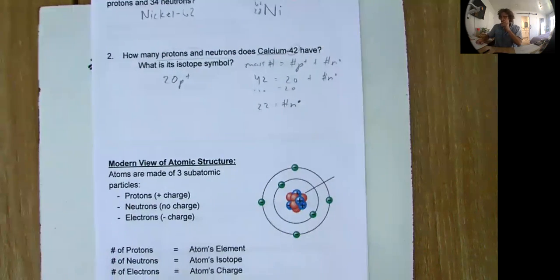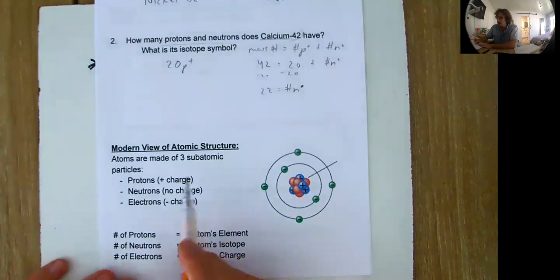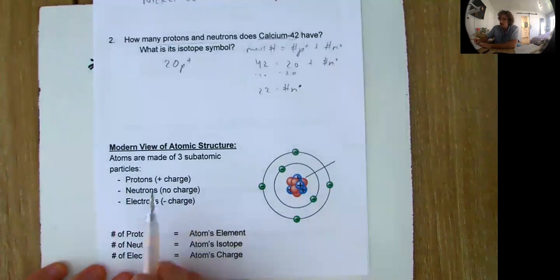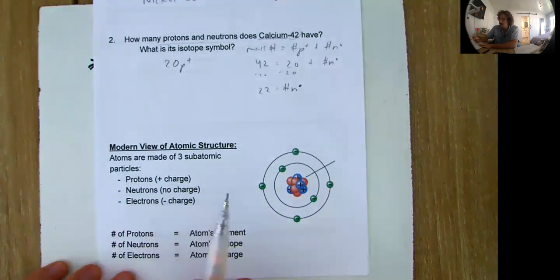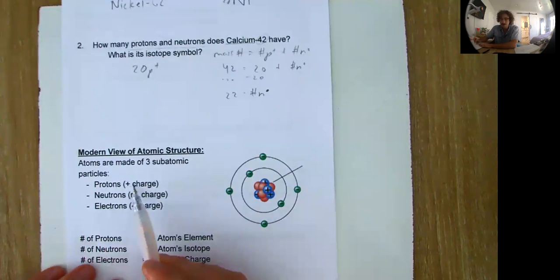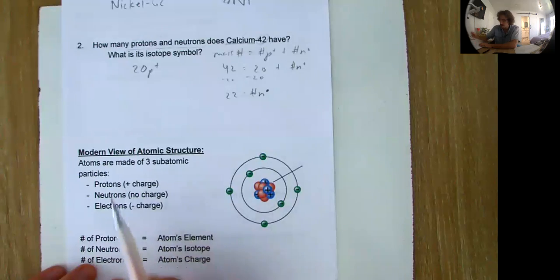Okay, here's a little review of the modern structure of the atom. Atoms are made of 3 subatomic particles. Protons have the positive charge, 1 positive charge. Neutrons have no charge. Electrons have a negative charge, 1 negative charge each. That's going to be a theme that we need to think about when we talk about ions and ionic compounds: positive charges and negative charges. So we're talking about protons that are positive, electrons are negative.